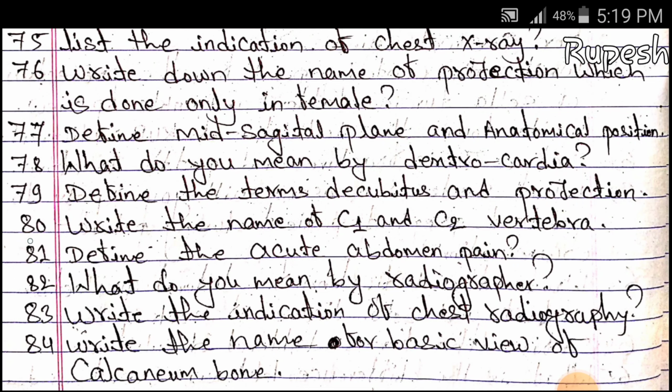Question number 80. Write the name of C1 and C2 vertebra. Question number 81. Define the acute abdomen pain. Question number 82. What do you mean by radiographer?